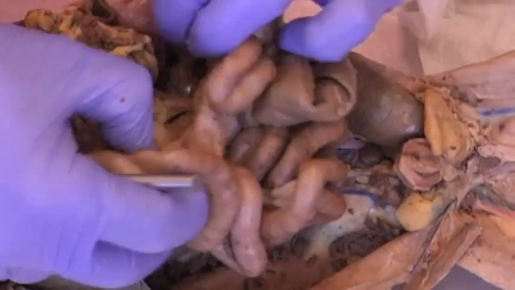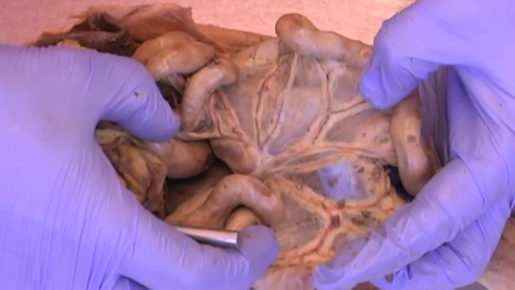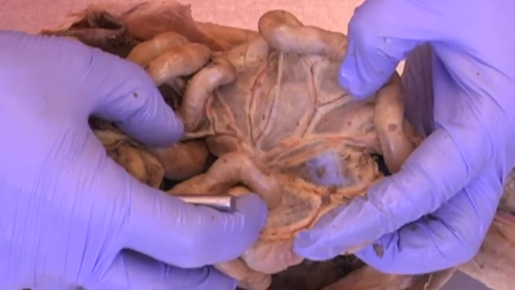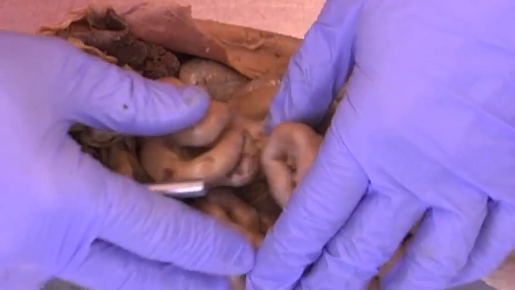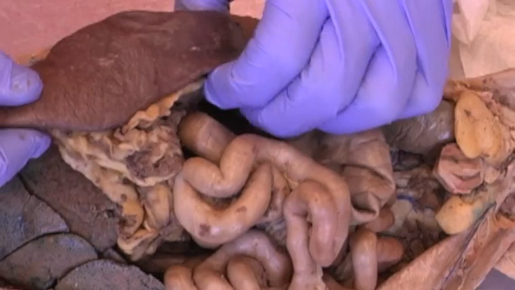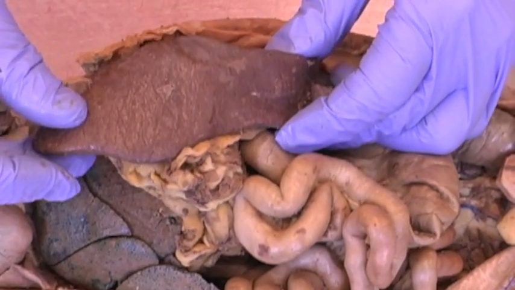Also within the intestines we see mesentery, that connective tissue containing blood vessels that holds the intestine together and also suspends it from the dorsal body wall. Another large organ in the cat, bigger in the cat proportionally than humans, is the spleen. There we see the spleen.